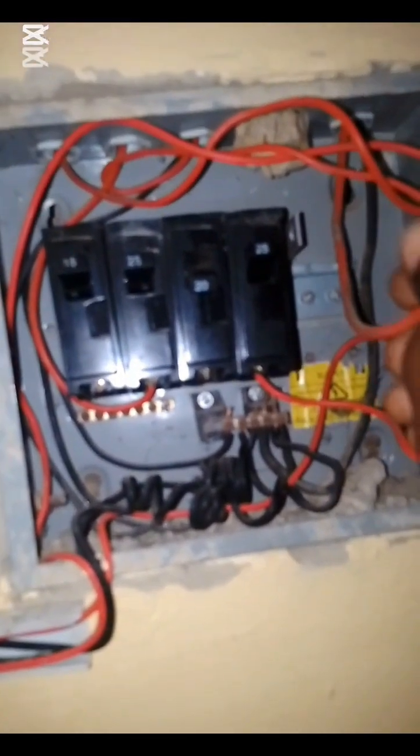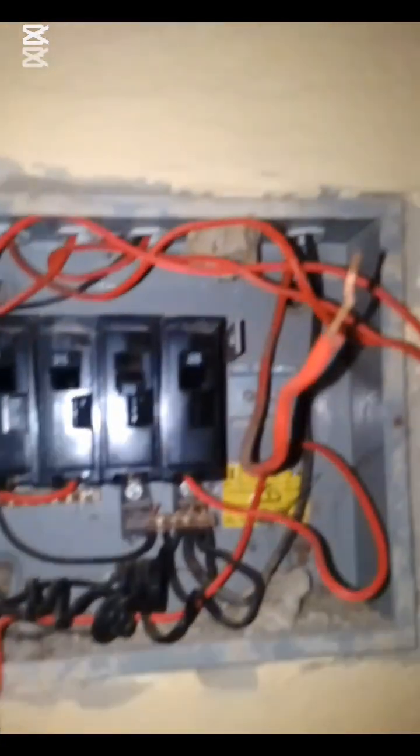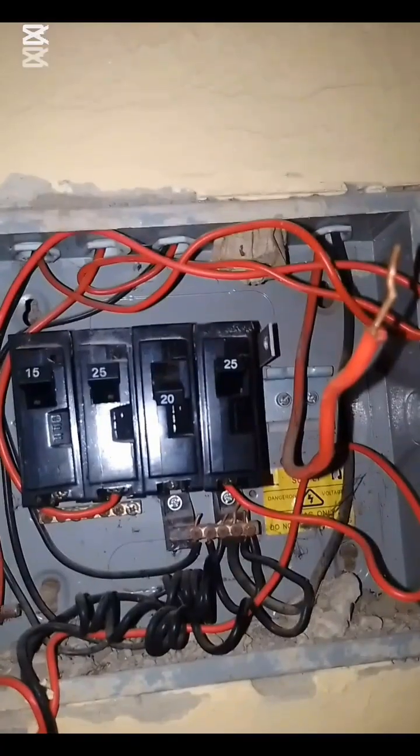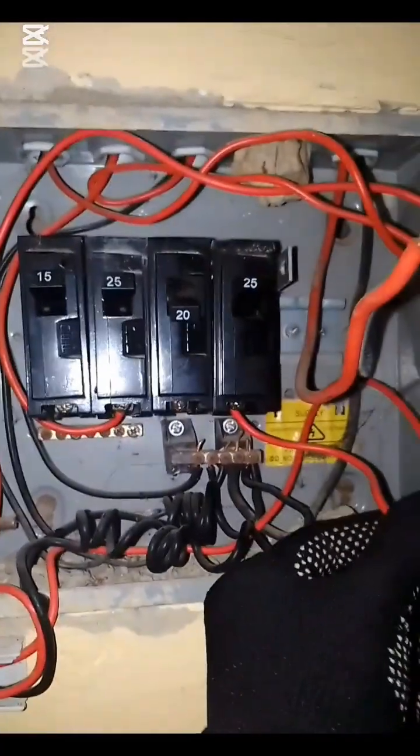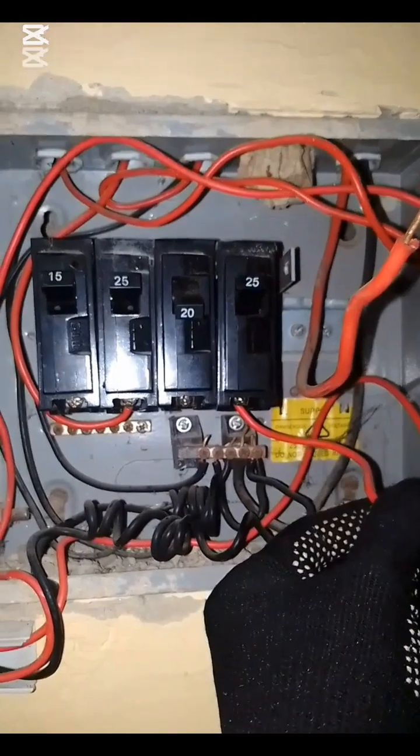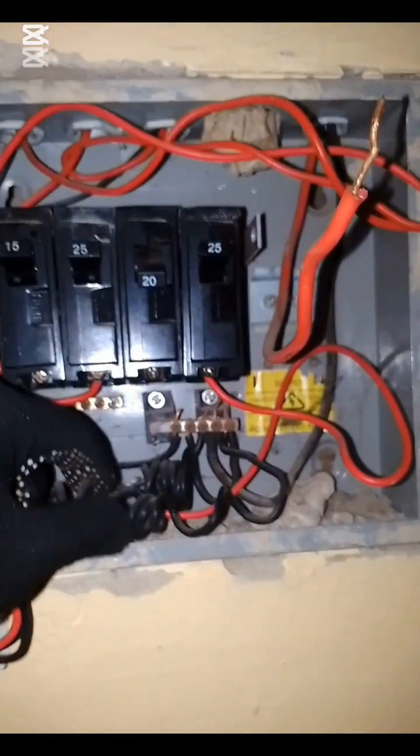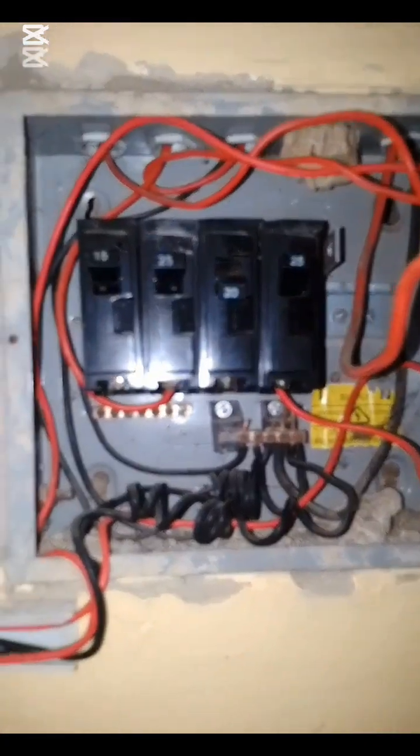This positive wire is from the meter, this negative wire is also from the meter. Thicker wires, positive and negative. This positive one is from the inverter, and this negative one is from the inverter.